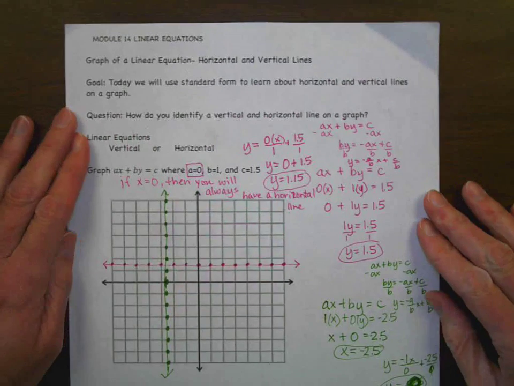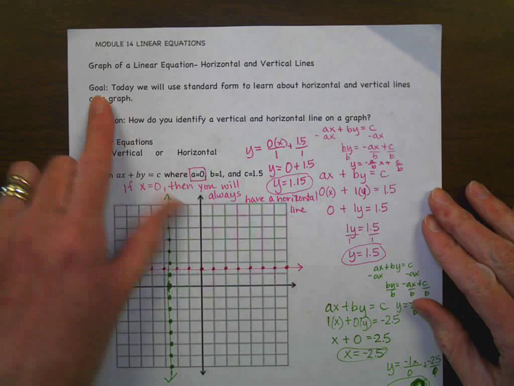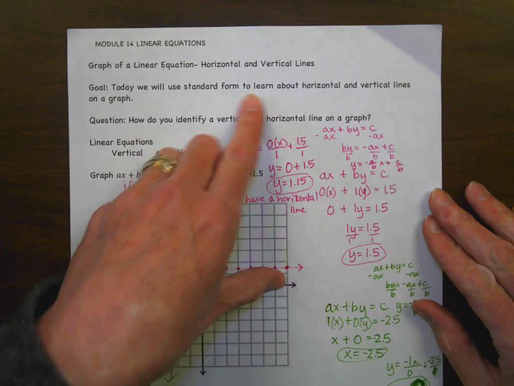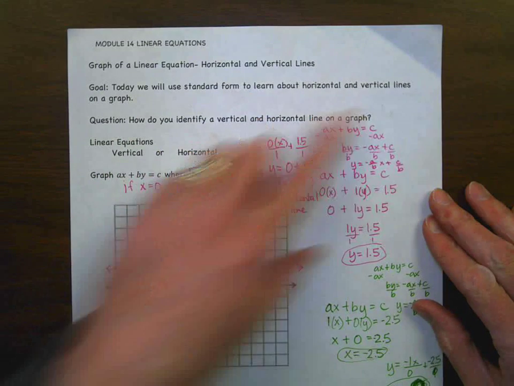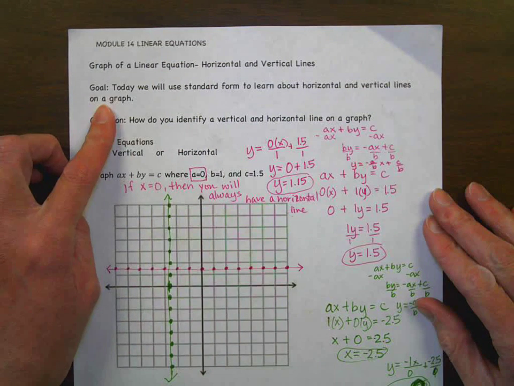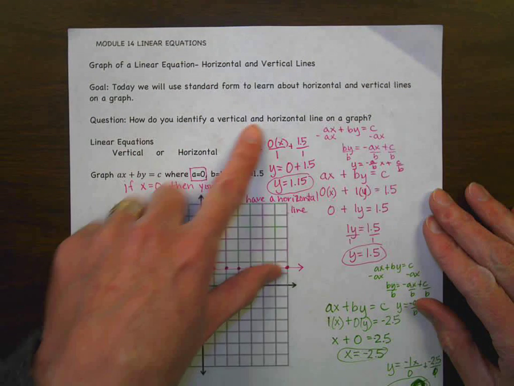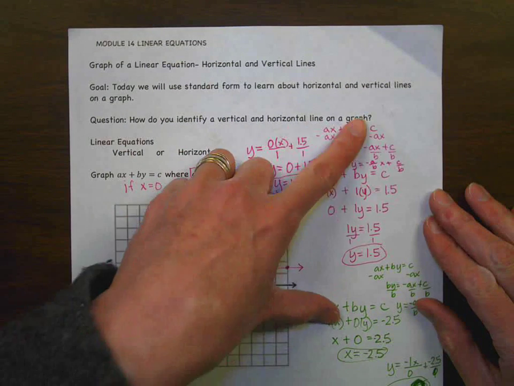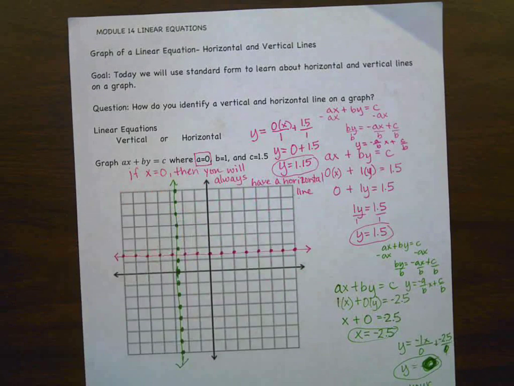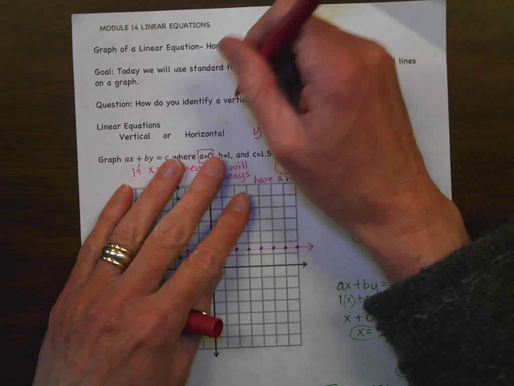And I believe that that's all I have. Yep, so now we just have to practice it with the practice problems. Going back to our goal, today we will use standard form to learn about horizontal and vertical lines on a graph, which is exactly what we just did. How do you identify a vertical line and a horizontal line on the graph? So let's write it one more time.